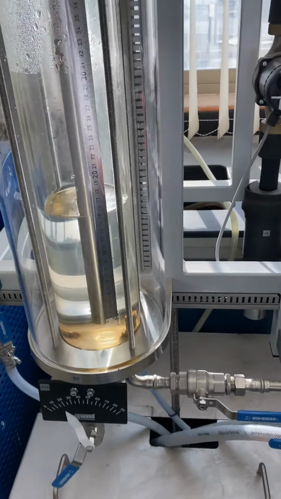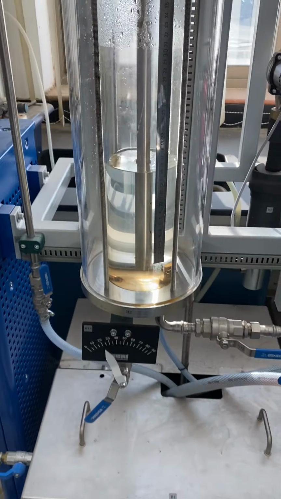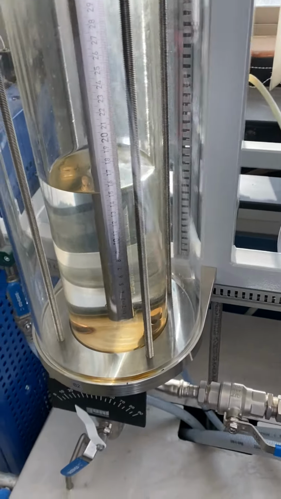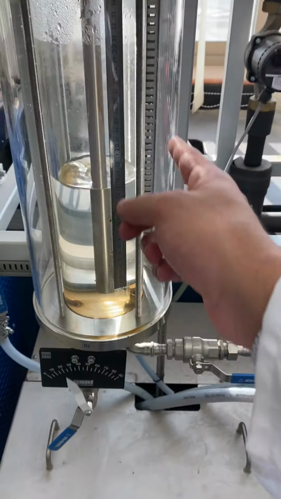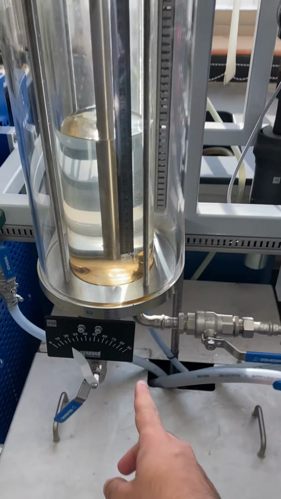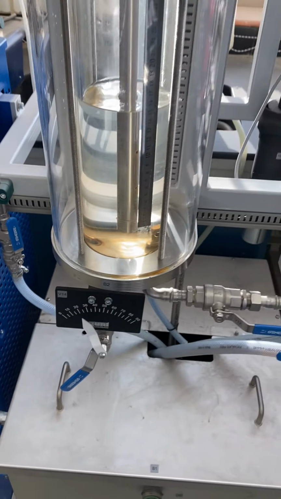Number one is the material balance through the tank. How much is flowing into the tank? This is the inlet flow rate. How much is flowing in and how much is flowing out of the tank.